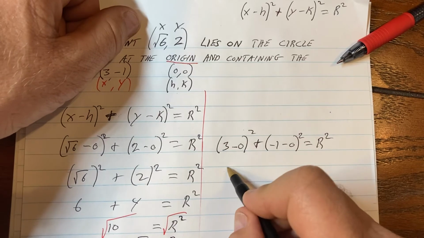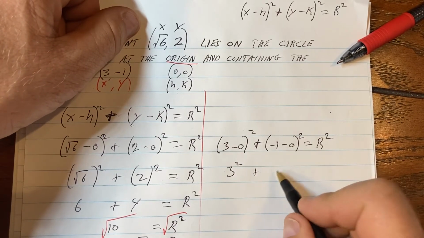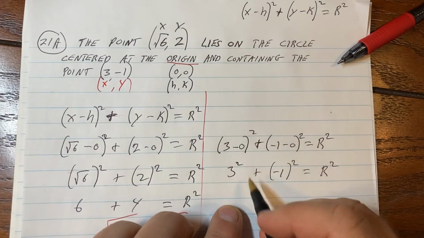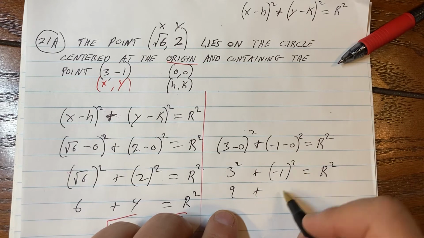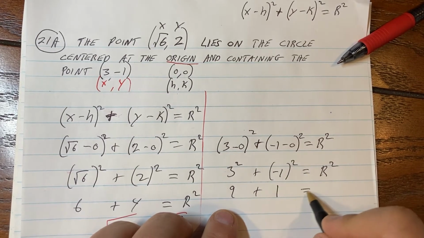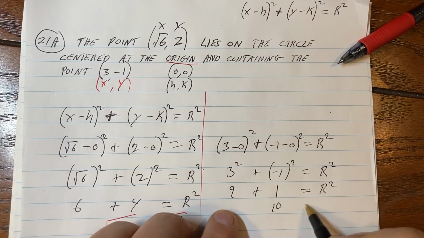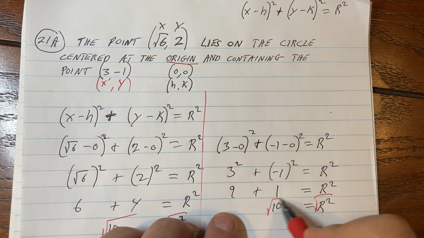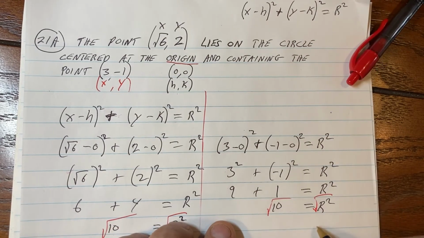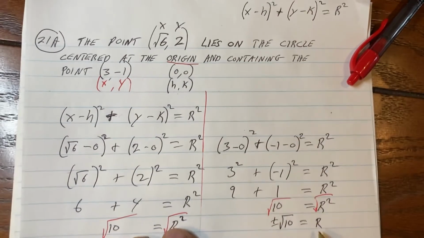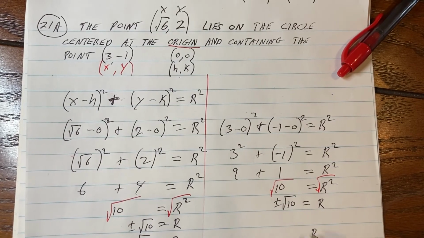This is going to be 3 squared. That's going to be negative 1 squared. So 3 squared is 9. Negative 1 squared is positive 1. Square root both sides. R equals plus or minus square root of 10. But it's a radius, so we can get rid of that negative. So the radius, in this case, is square root of 10.